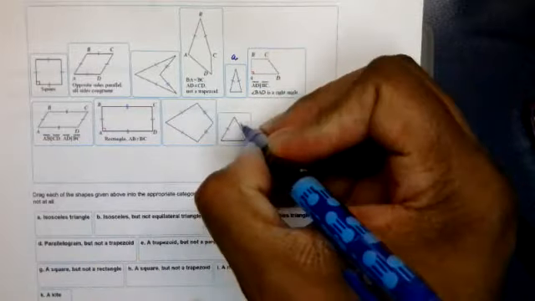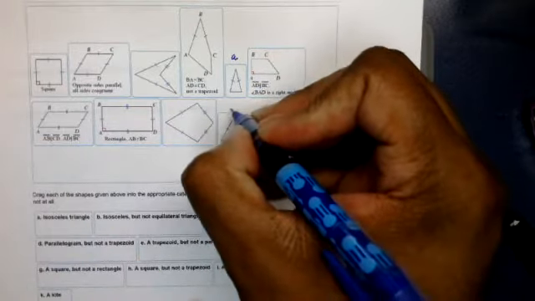And also, I see this one right here. It may be an equilateral triangle, but it's also isosceles because I have at least two of those three sides equal, meaning two or three sides in that triangle equal. Part B is isosceles, but not equilateral.